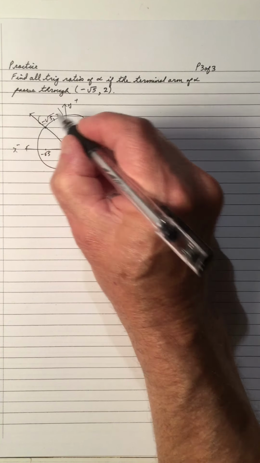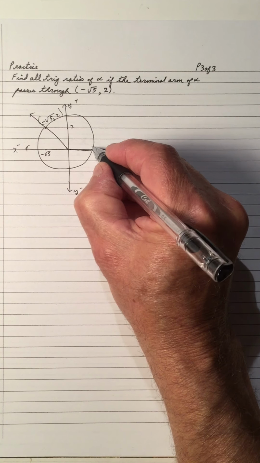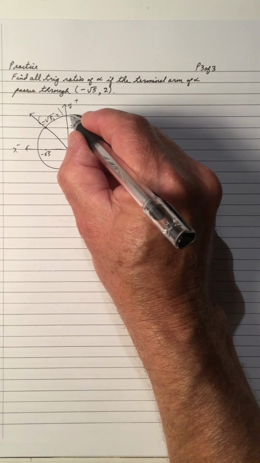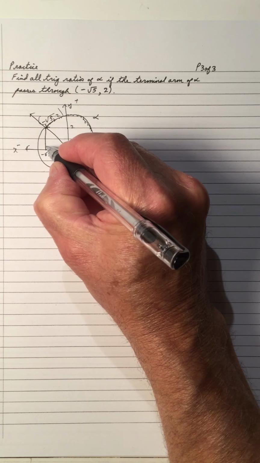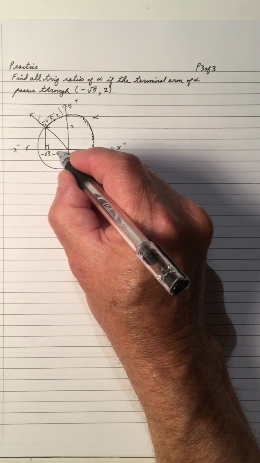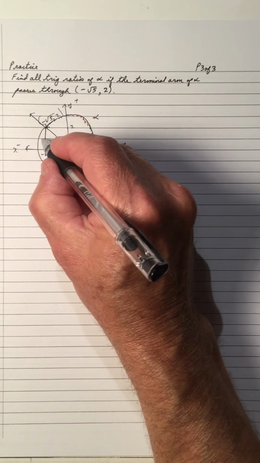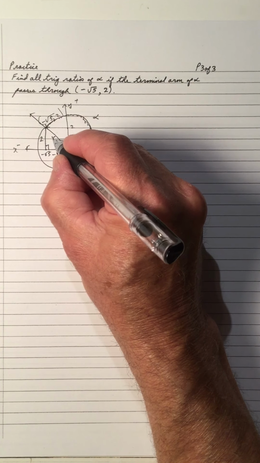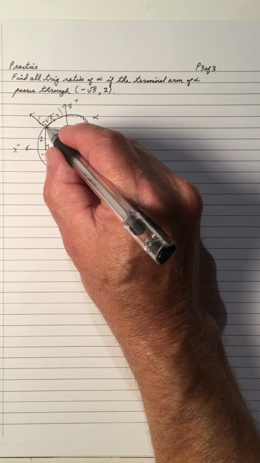So alpha is the rotation from the initial arm, moving all the way around. There it is, goes around there, and there's the rotation on the circle, stopping here, and this is alpha rotation. But we drop a perpendicular to the x-axis, and the x is negative root 5, the y is 2, and this is the hypotenuse, which is the radius of the circle from here to here. That's the hypotenuse of the right triangle, which is the radius of the circle.